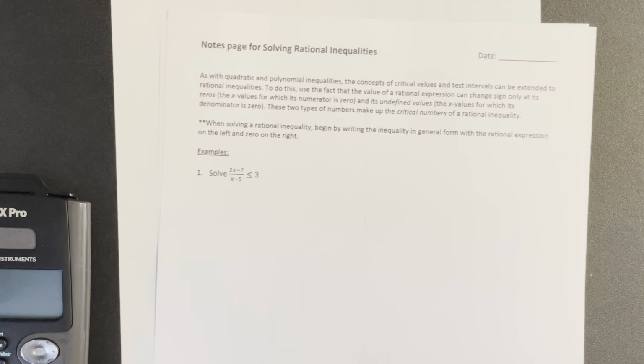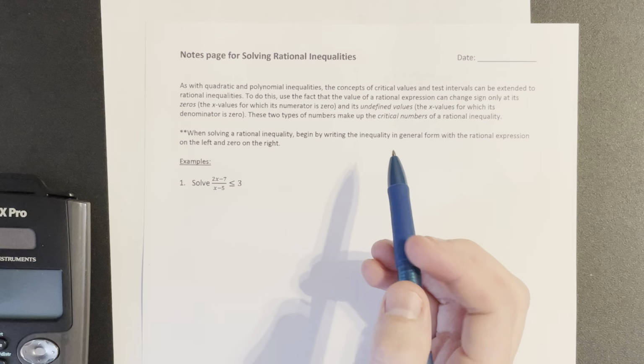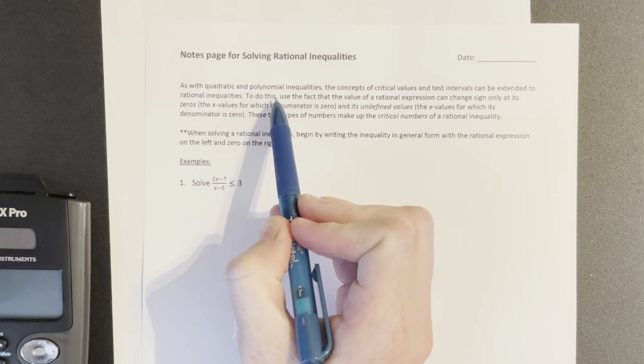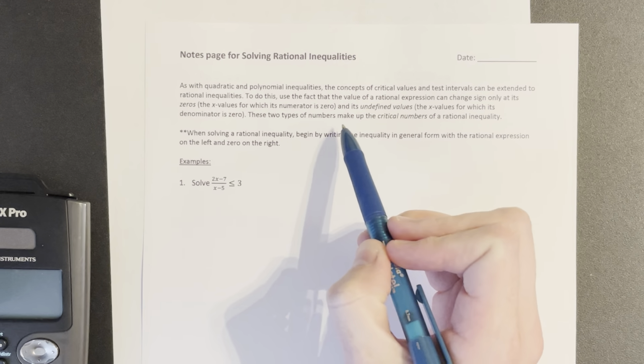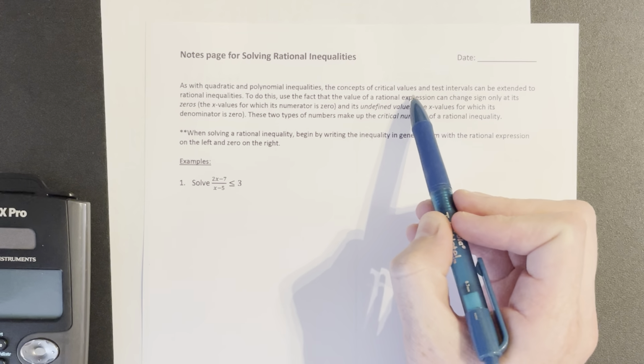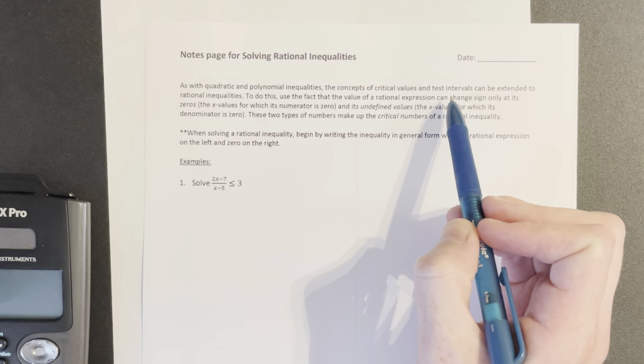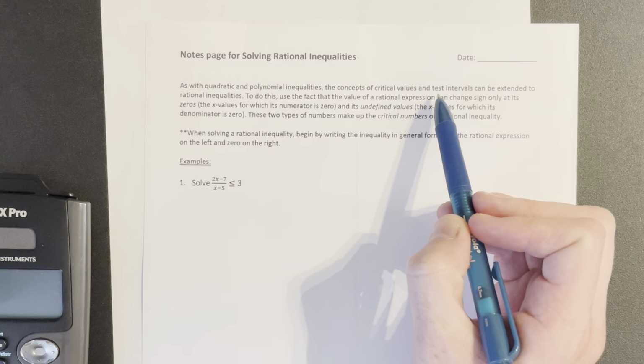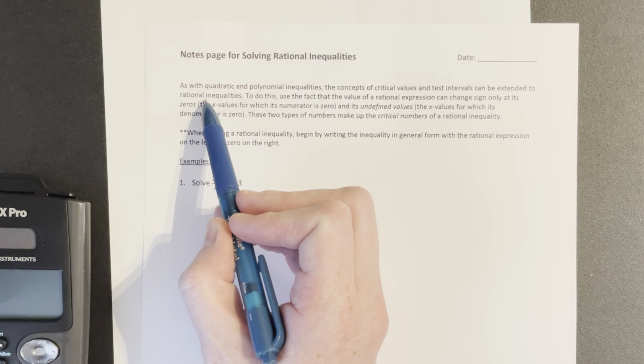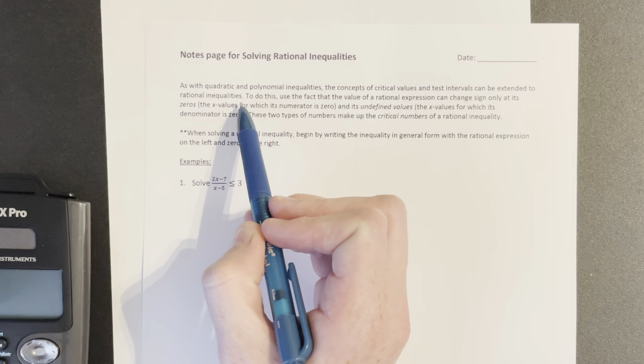In this video, we're going to be solving rational inequalities. As with quadratic and polynomial inequalities, we're going to use those same concepts of finding critical values and test intervals that can be drawn on a number line to find out the solutions for the rational inequality.